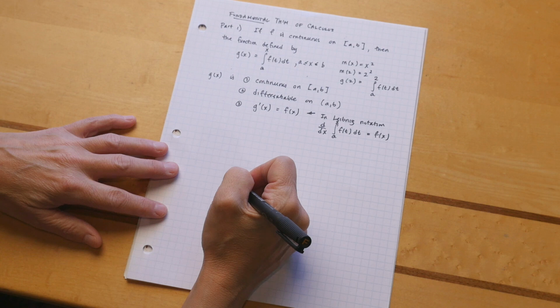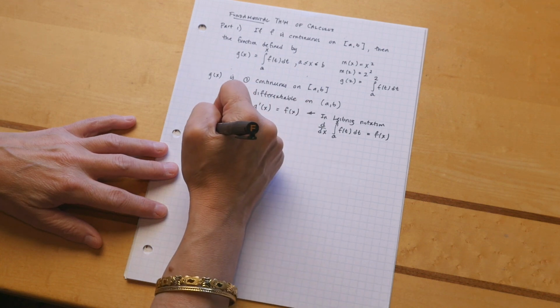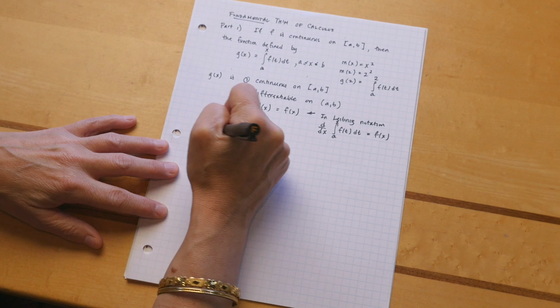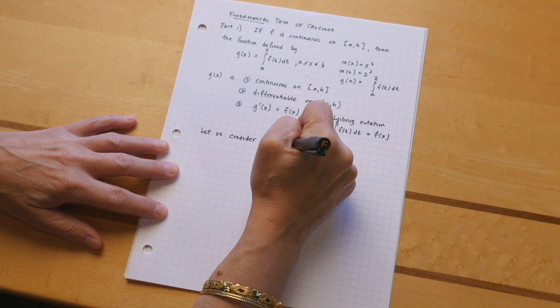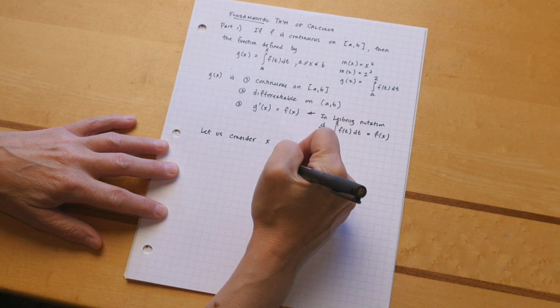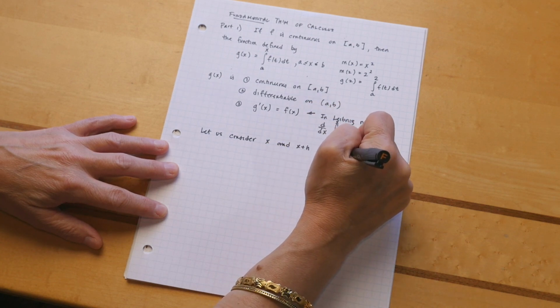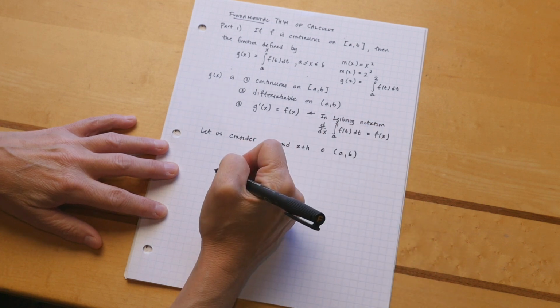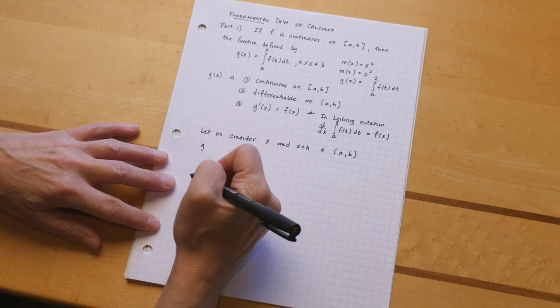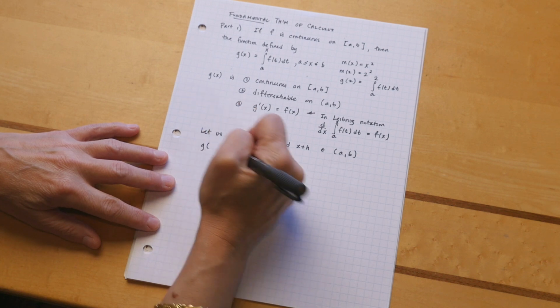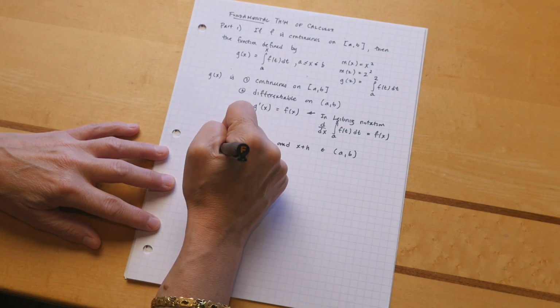All right, so how are we going to go about doing this? Well, the first thing we're going to do is let us consider x and x plus h. So these are 2 numbers, and they are going to be in the open interval ab. So all I've done is said, okay, let's consider the interval that we've defined our function on, let us pick two numbers in that interval. All right, so I have this function. Let me evaluate my function at these 2 points. So I'm going to evaluate my function g at x plus h.